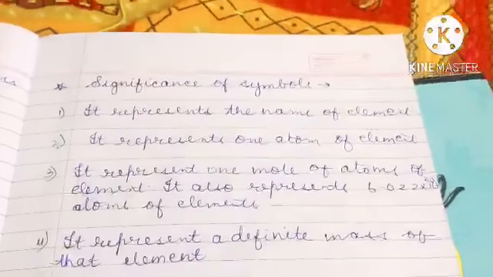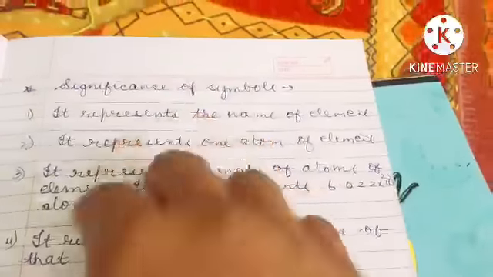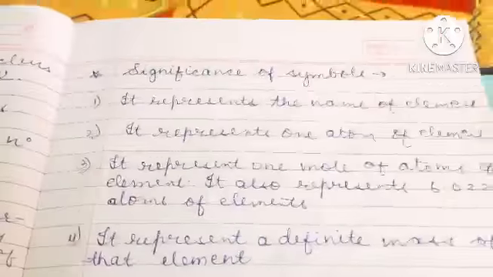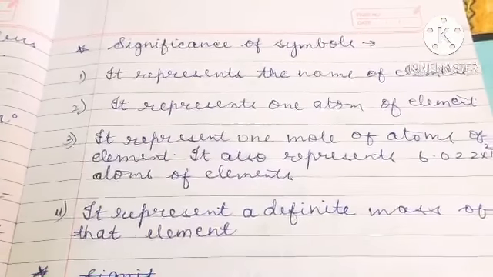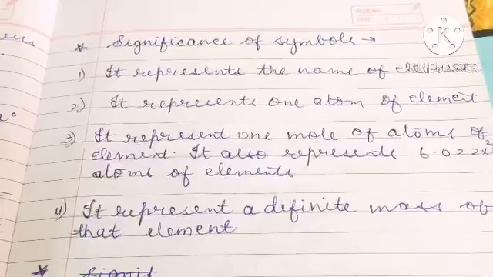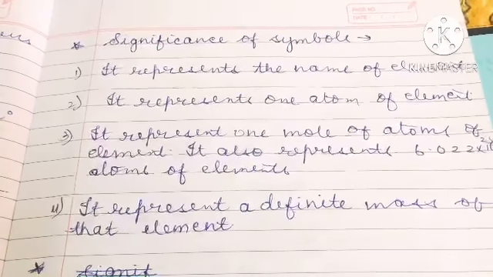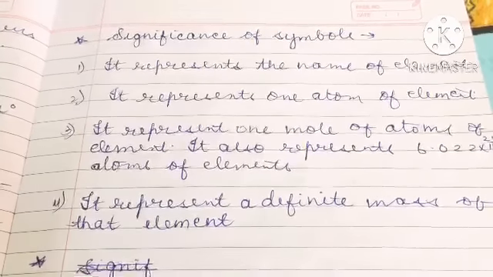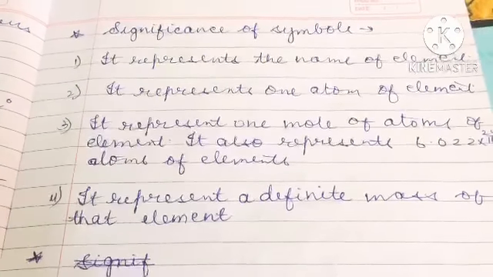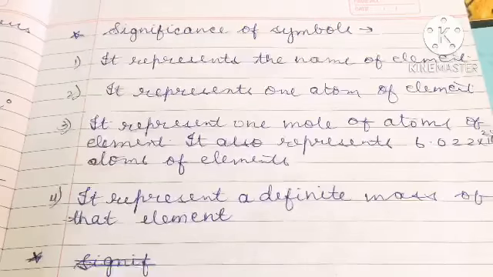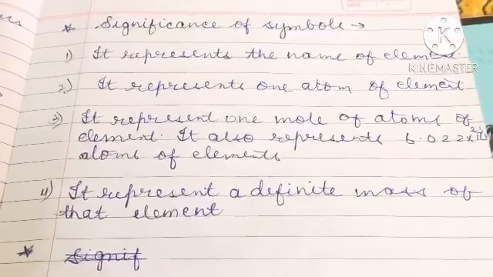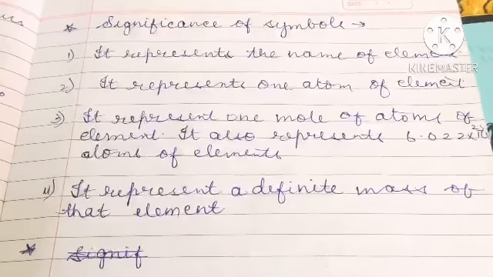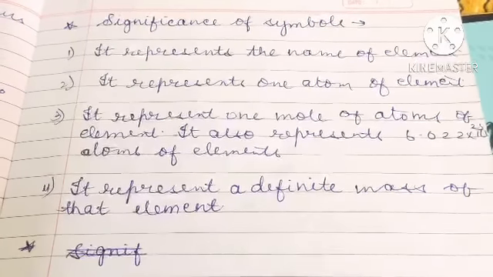What is the significance of symbols? We have written so many symbols, H for hydrogen, He for helium, but what is the basic significance of the symbols we are using? The significance of a symbol is that it represents the name of the element, so that you know which element you are using. It also represents one atom of the element, and it represents 1 mole of atoms of the element. It also represents 6.022 multiplied by 10 to the power 23 atoms of the element.